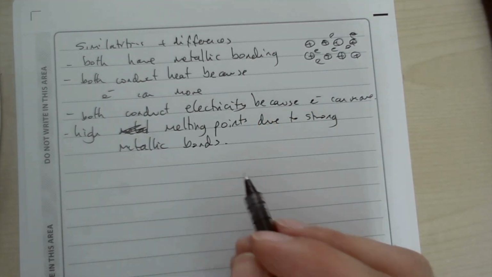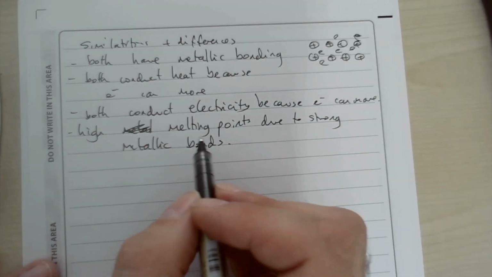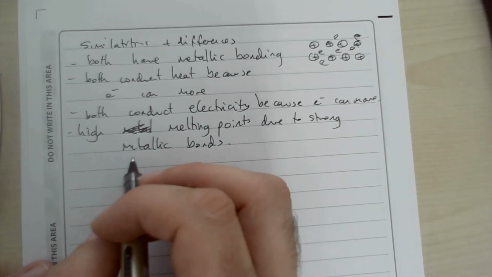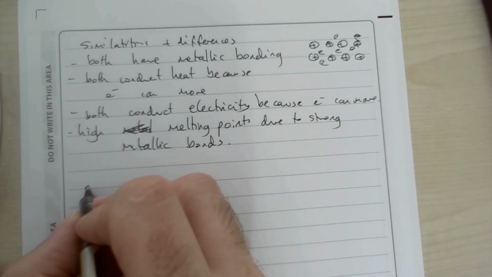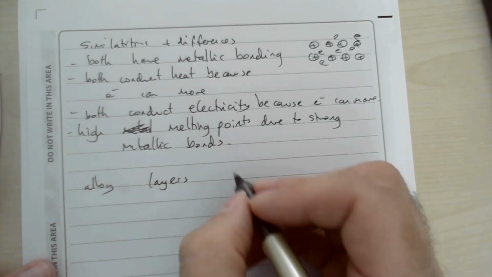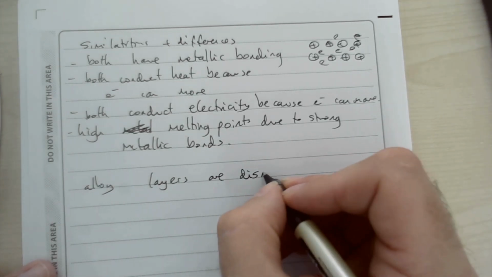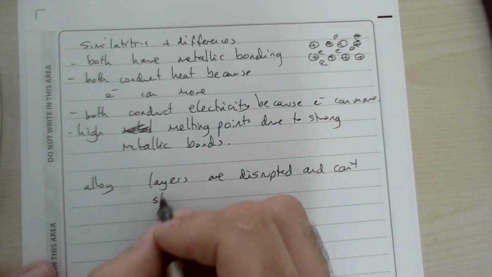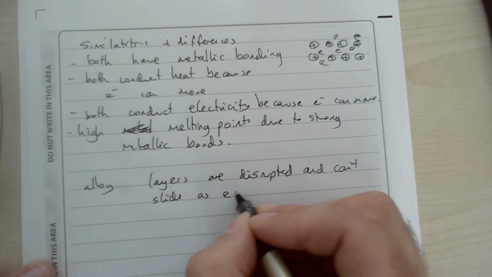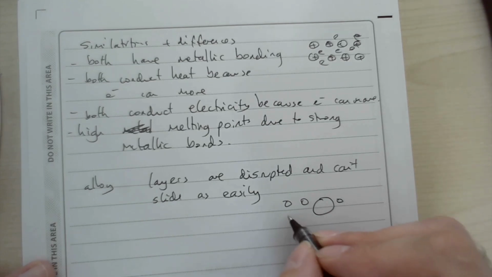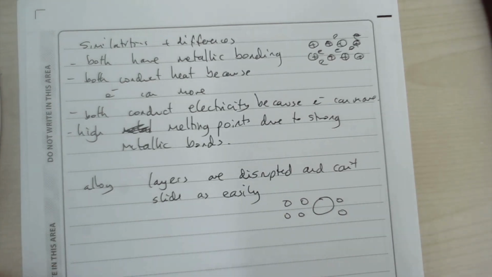Okay, so there's our similarities. Let's think about our differences then. So in an alloy, the layers are disrupted and can't slide as easily. So you might even have drawn a diagram to show that.